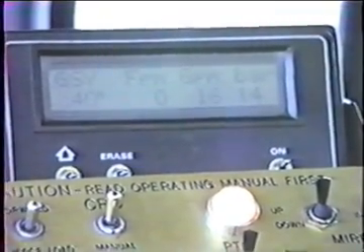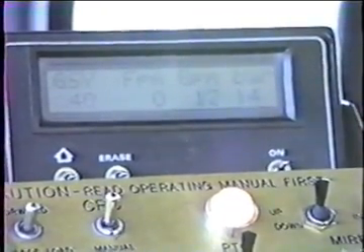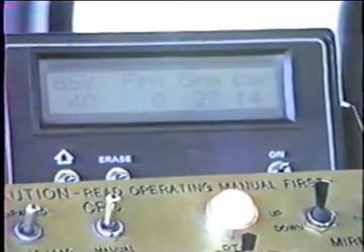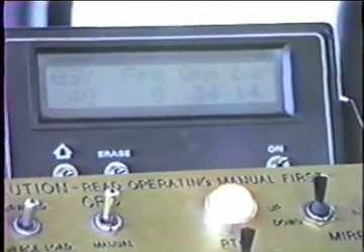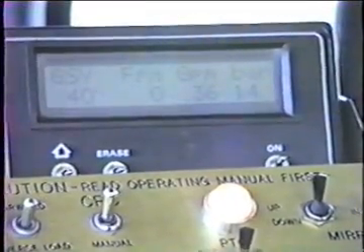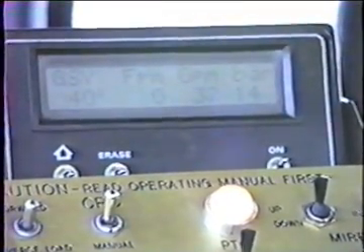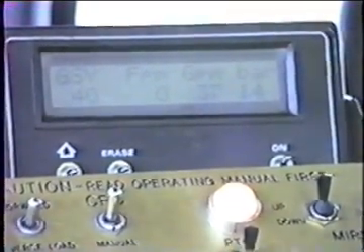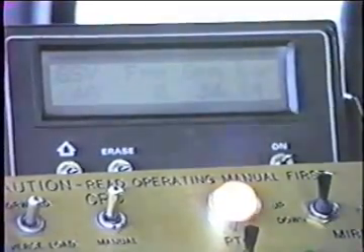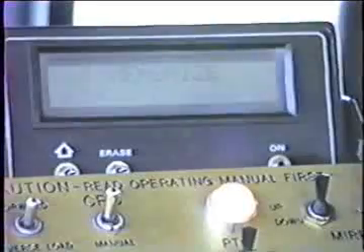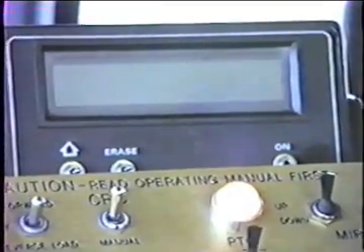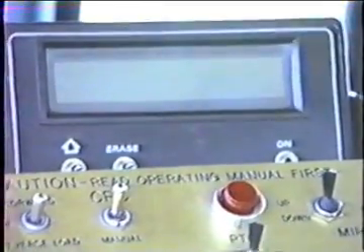Turn the master switch off. We go back to the idle number, which we had 40 gallons per minute set in the idle position. Again, when you turn the truck on and off, computer first, then the truck.